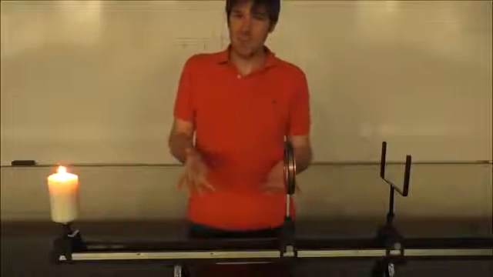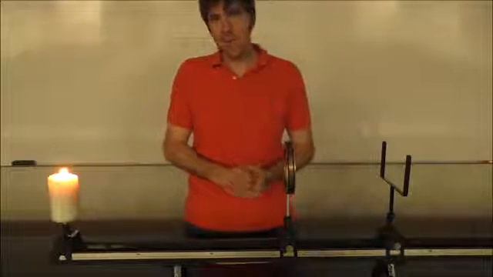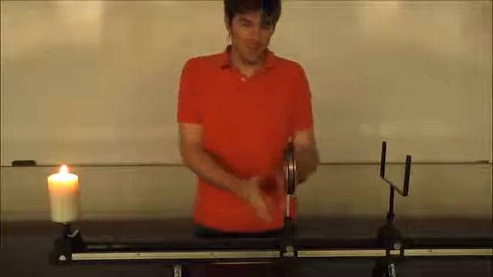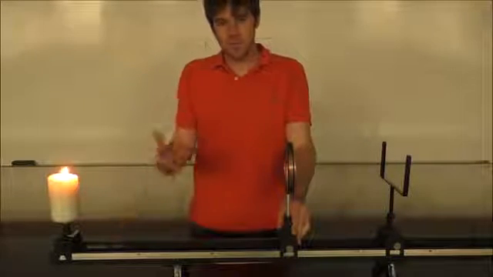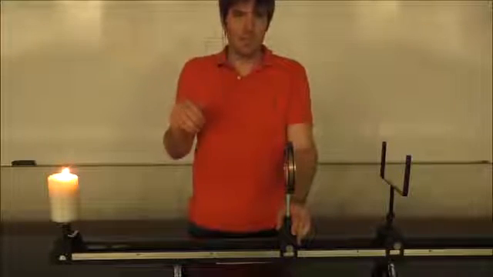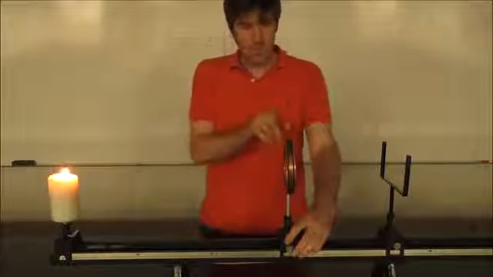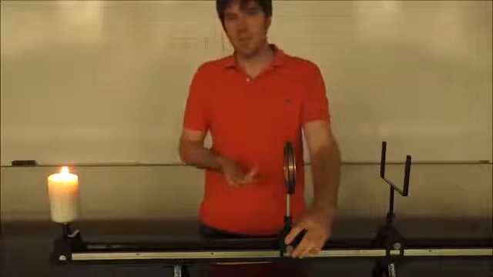So here's our setup, and we have our thin lens that's converging, and our object is going to be this candle here. We're just going to position this lens at various distances away from the object and try to find where the image results. And we've dimmed the lights a little bit so that you can better see the resultant image. The focal length of this particular lens is 17 centimeters.